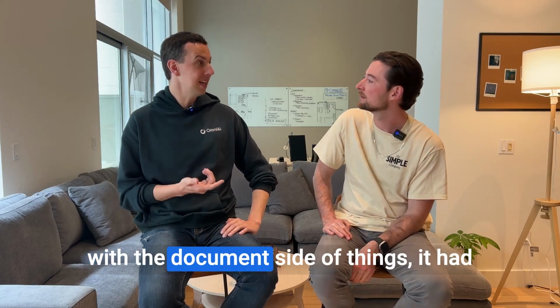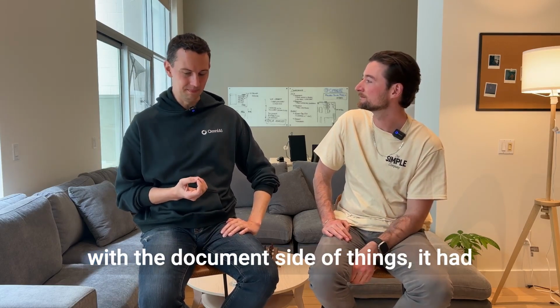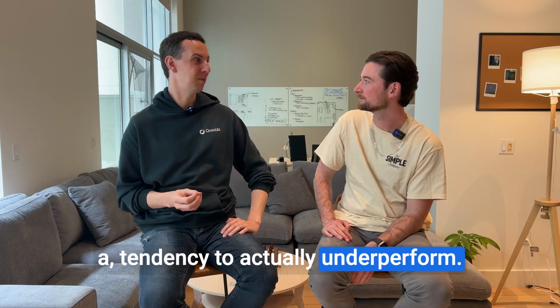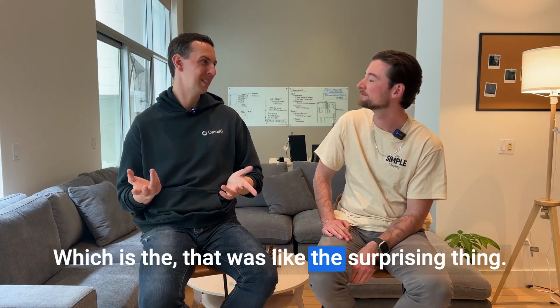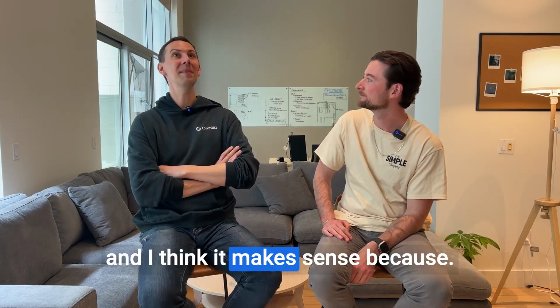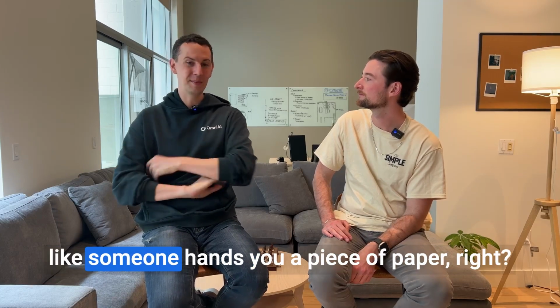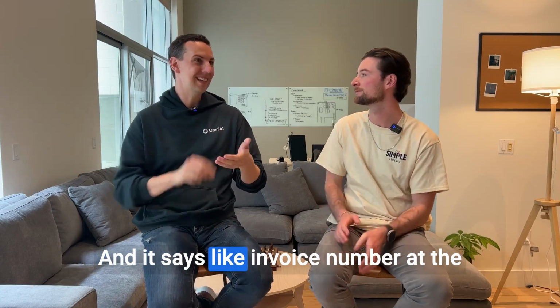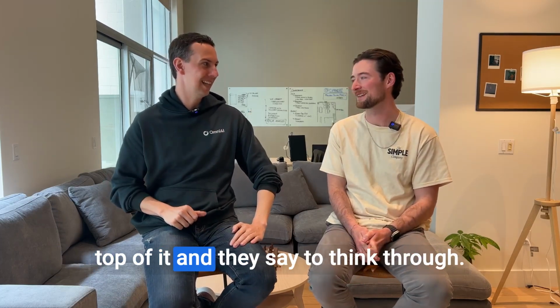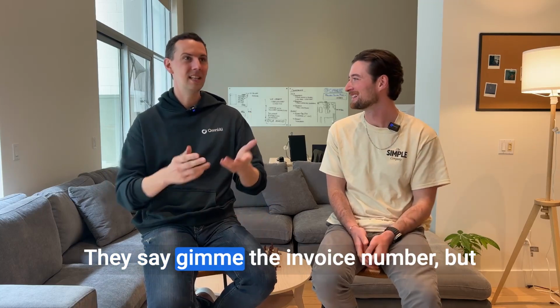Well, yeah, with the document side of things, it had a tendency to actually underperform, which was the surprising thing. And I think it makes sense because imagine someone hands you a piece of paper and it says invoice number at the top of it, and they say, give me the invoice number.